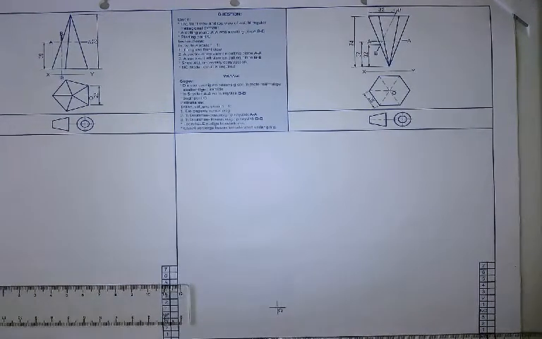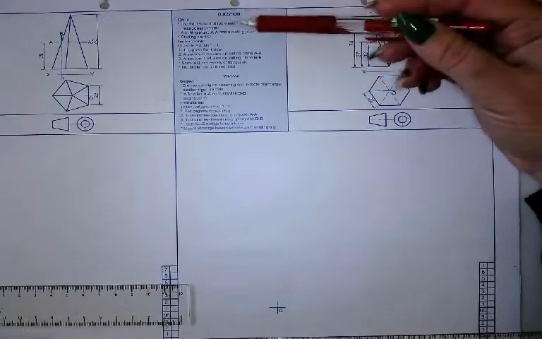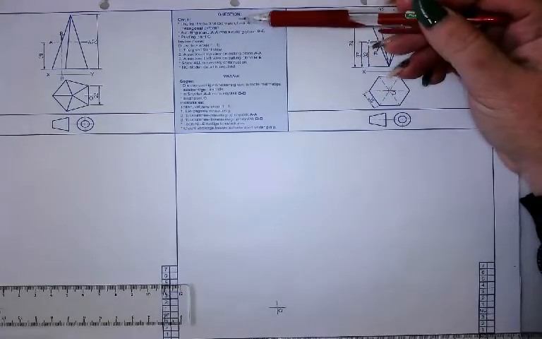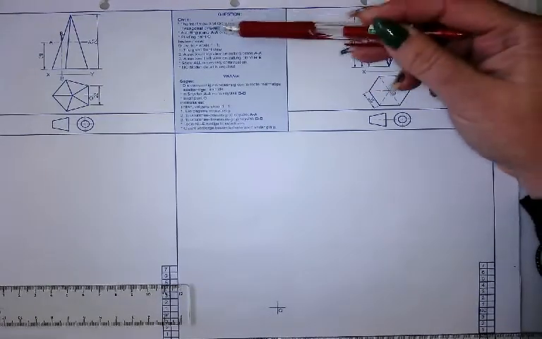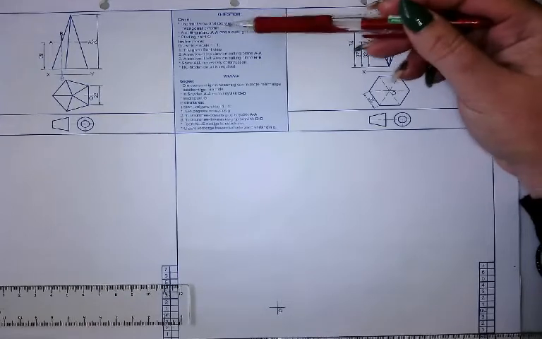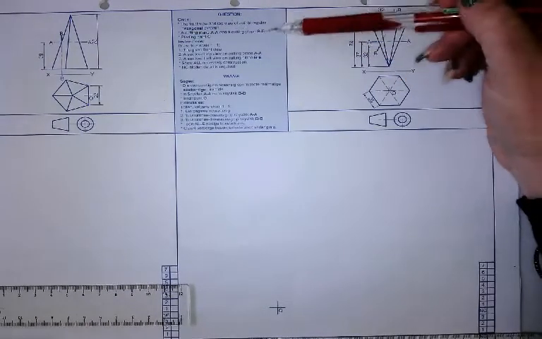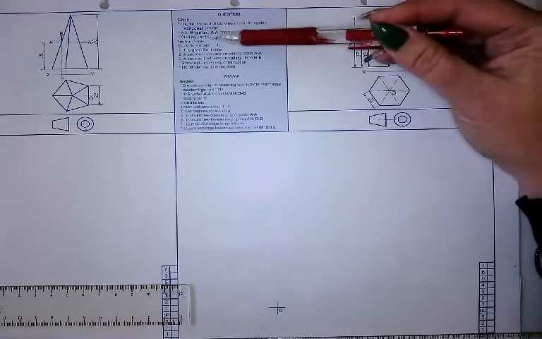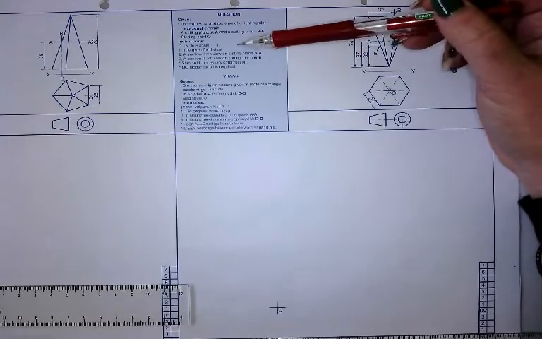Okay, so we are on page 80. We have a hexagon here, and now when we read our question, they say it is now a front view and a top view of a right regular hexagonal pyramid, cutting plane AA and BB, and starting point O.